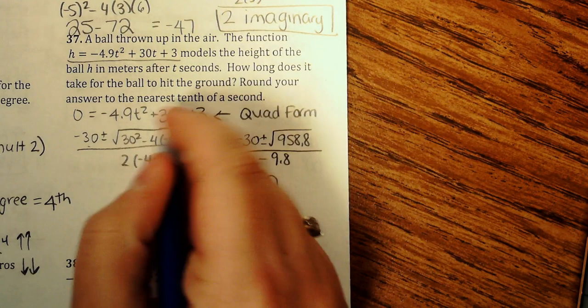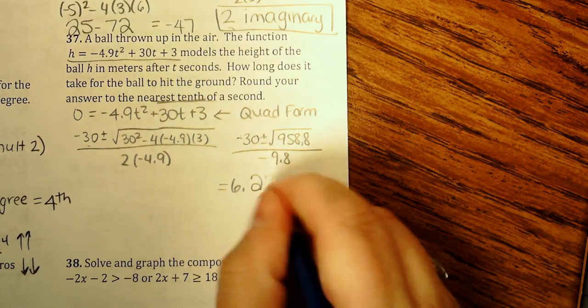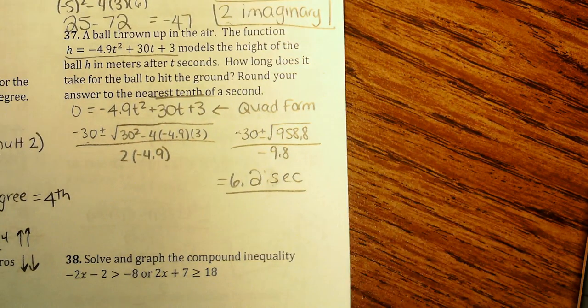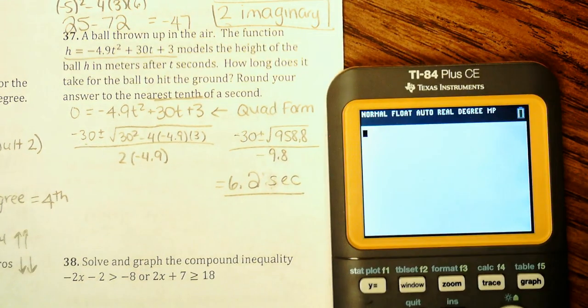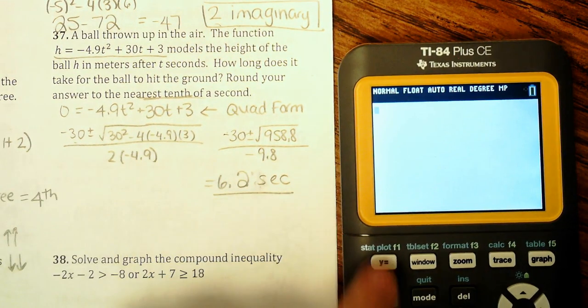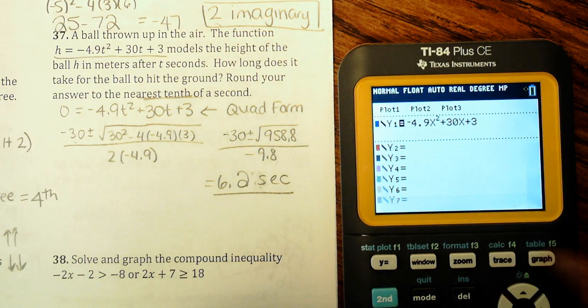Oops, sorry, it says round to the nearest tenth, so about 6.2 seconds. The other option, and I want to give this to you so you guys know, is to do this on the calculator. So let me type this quadratic in, negative 4.9, and I know it says t, but I'm just going to use x, and that should not matter. 30x and then 3. Okay, I'm on that negative 10 to 10 window.